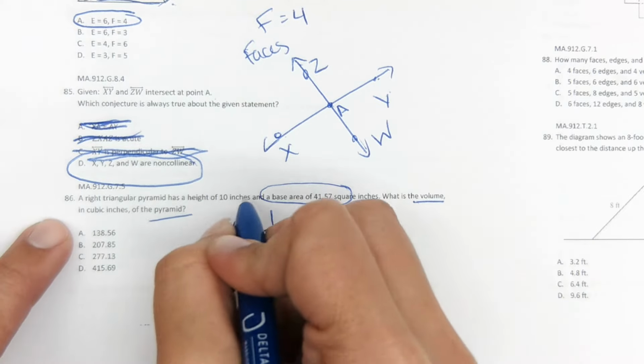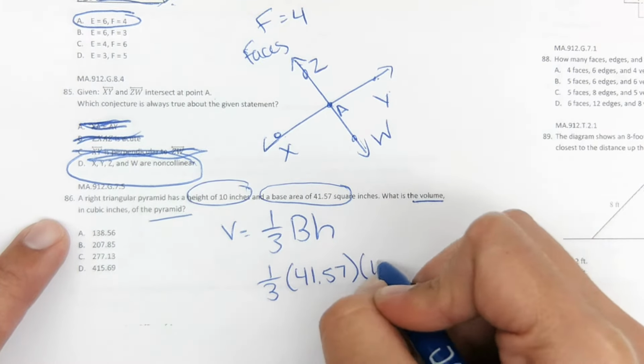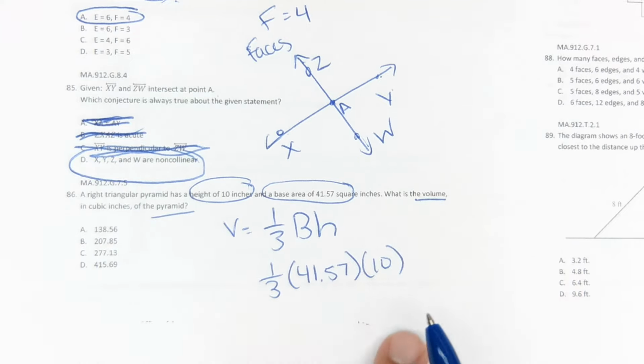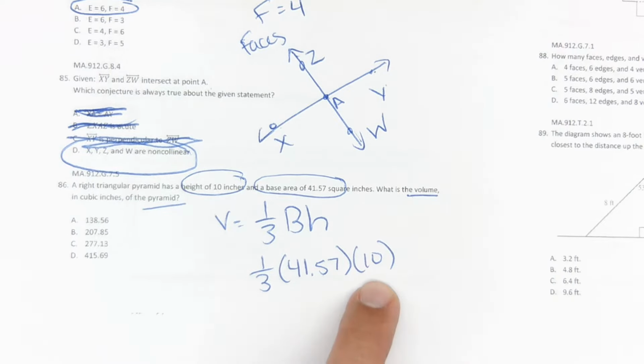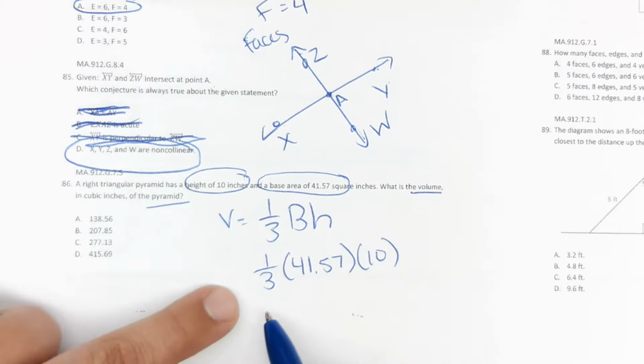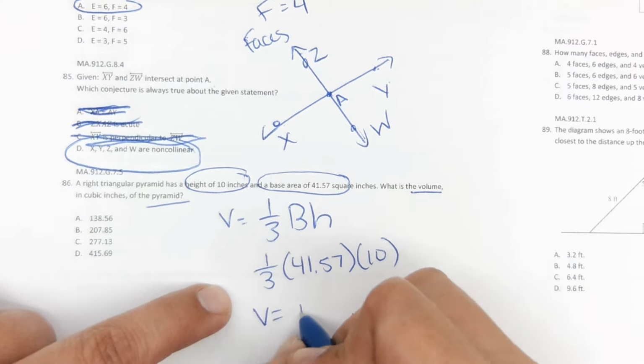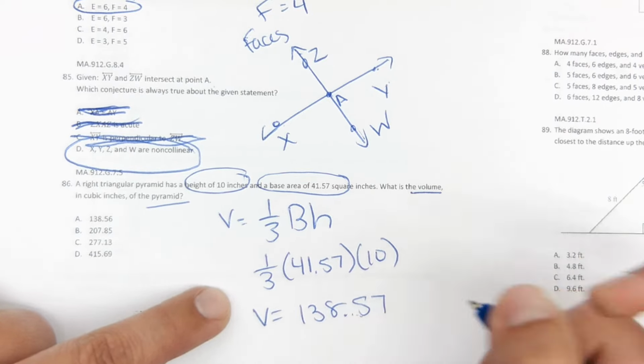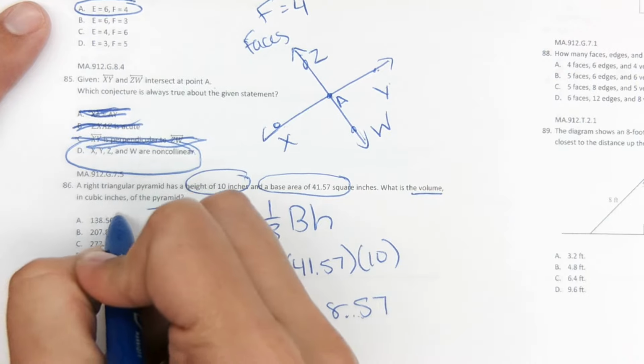And then the height is 10 inches. And then in the calculator, I would do 41.57 times 10. And then divide by 3. And it comes out to 138.57. So A.